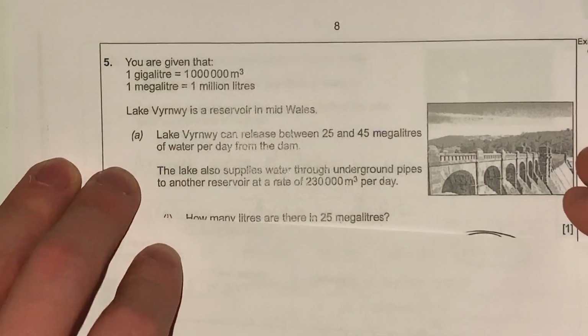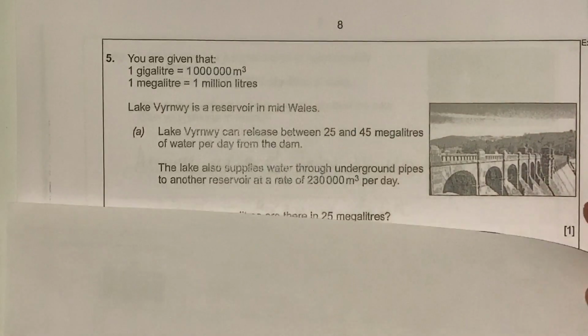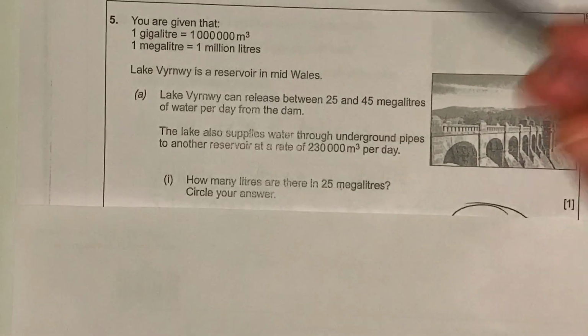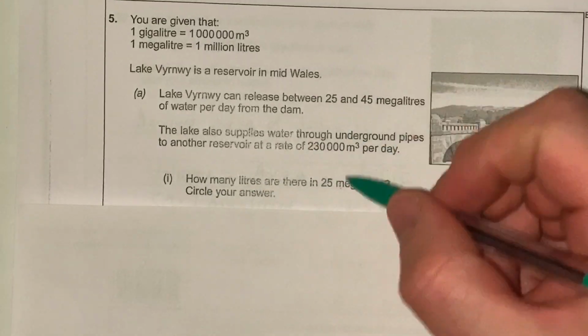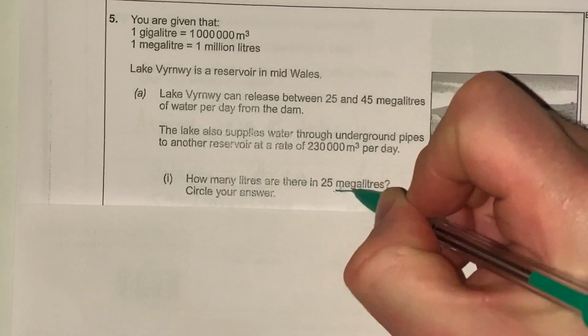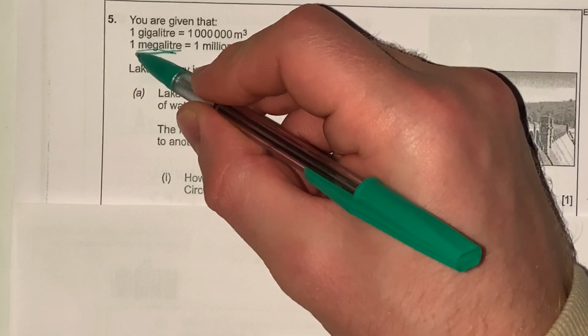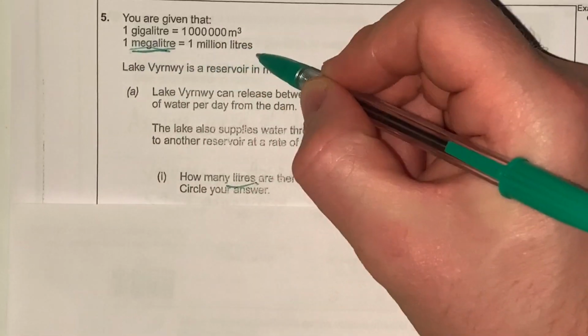Okay guys, a little bit tricky this because you've got all these different combinations going on. So once you've read it and you've interpreted the information, my advice would be, just look at this bit. How many litres are there in 25 megalitres? So if I focus on megalitres, I know megalitres is by here, and I want to change it to litres. And what it does say is 1 megalitre is exactly the same as 1 million litres.